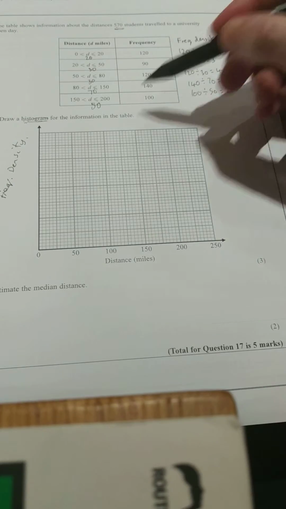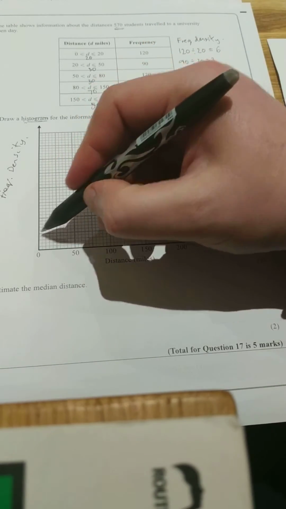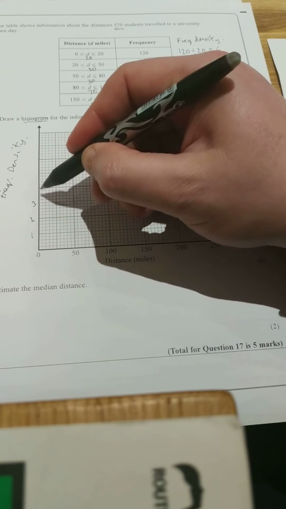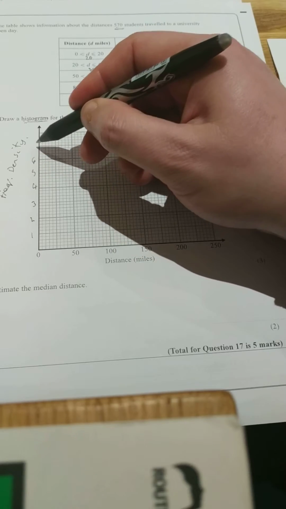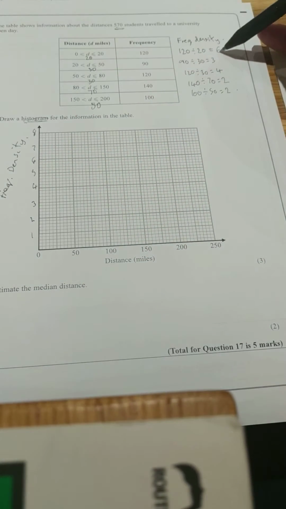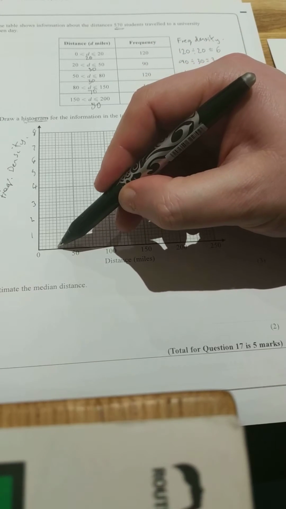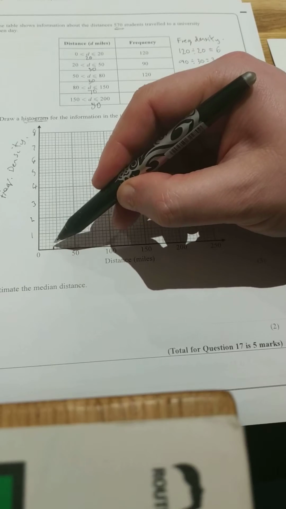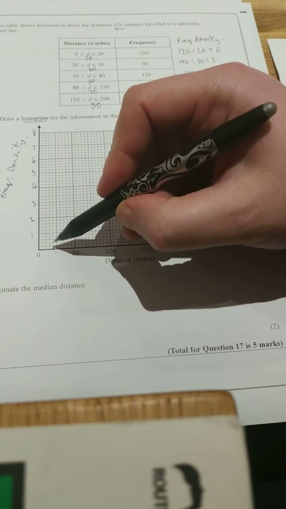needs to go up to 6. 1, 2, 3, 4. That doesn't work, so let's go 1, 2, 3, 4, 5, 6, 7, 8. So the category 0 to 20 is going to be 6 high. 0 to 20. So this is 50. That'll be 25. So I'm going up to there. 0 to 20. That category will be 6.